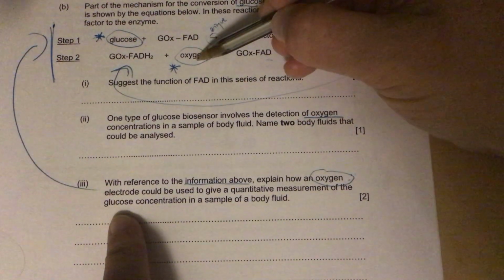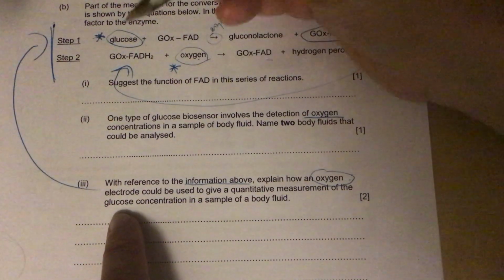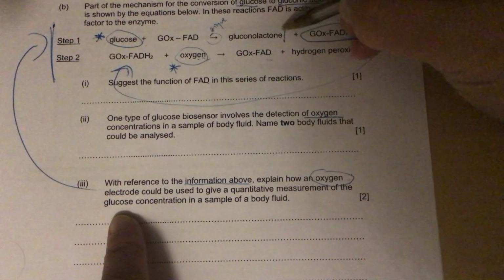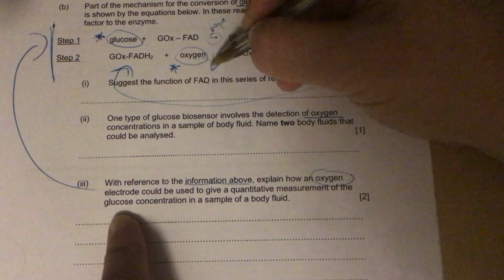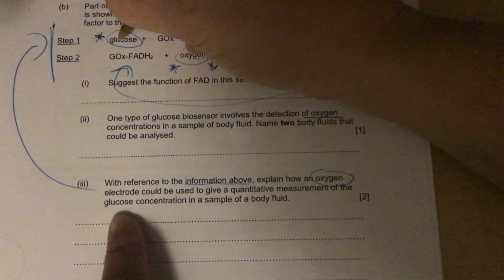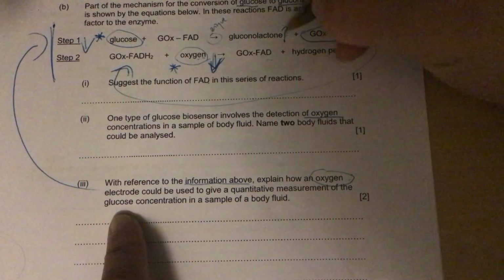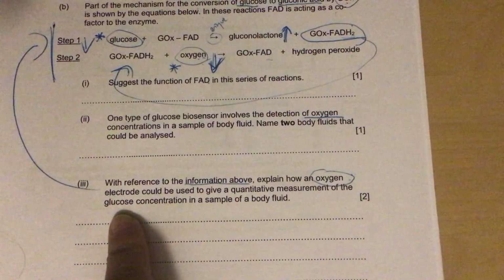So what you could have is, if oxygen is lowered, that means glucose is being used up as well. Or if oxygen is being lowered, then this compound is produced. Okay, so if oxygen is lowered, glucose is lowered. If oxygen is lowered, then this product here is increased. That's what needs to be there.